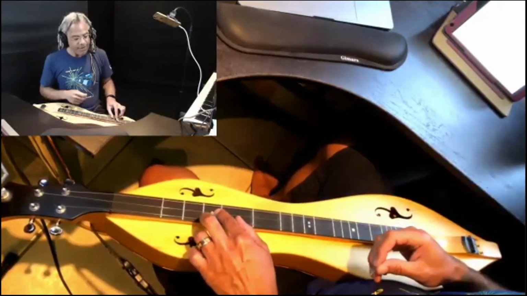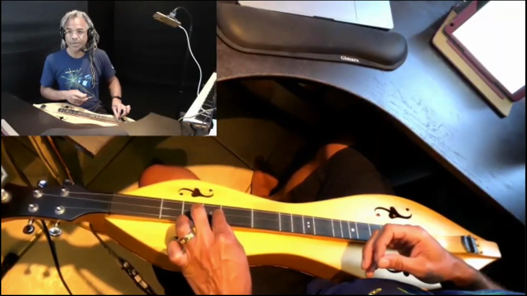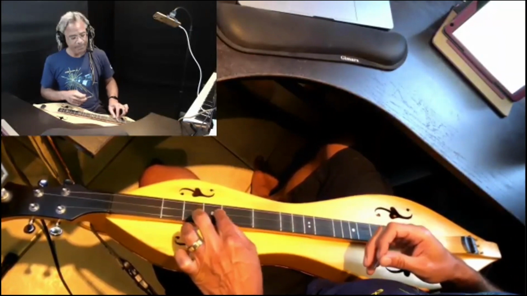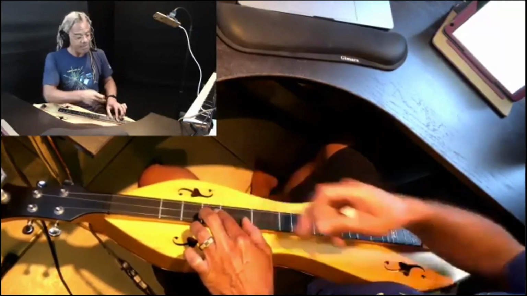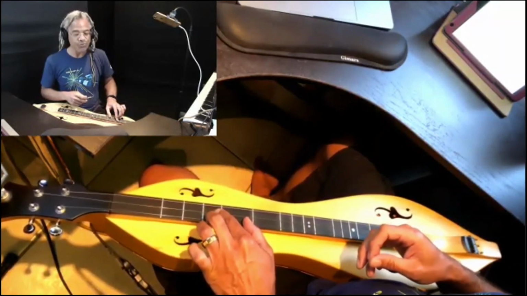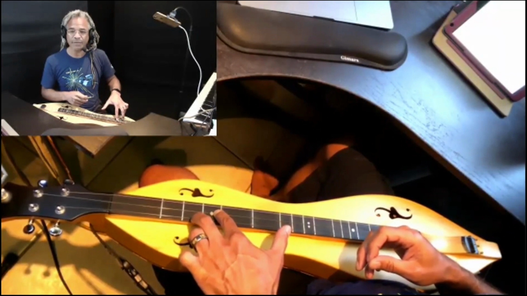Now right here, I could take my thumb and move it down to the 3rd fret, but that just doesn't even feel comfortable to me. It's a lot easier for me to take the middle finger, which is just hovering there waiting to be put into the game, to drop it down at the 3rd fret and then move it down to the 2nd fret.